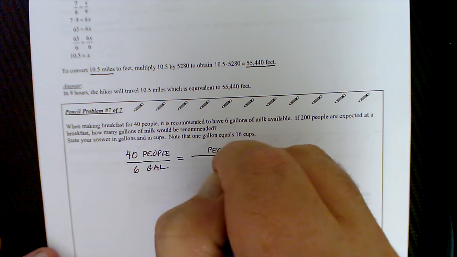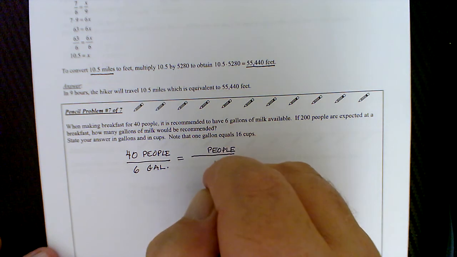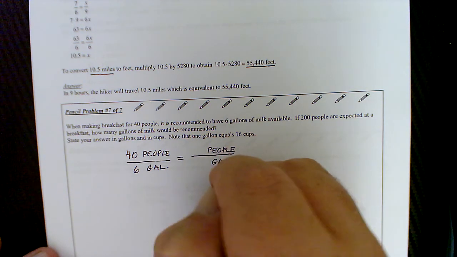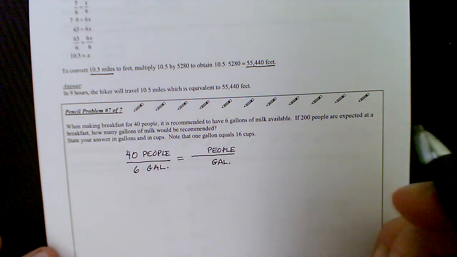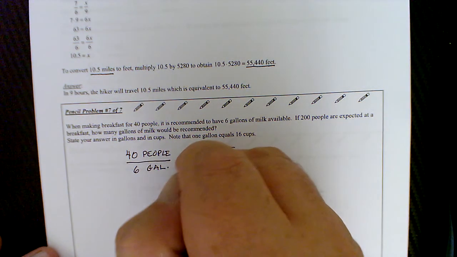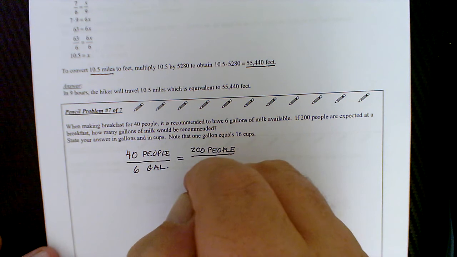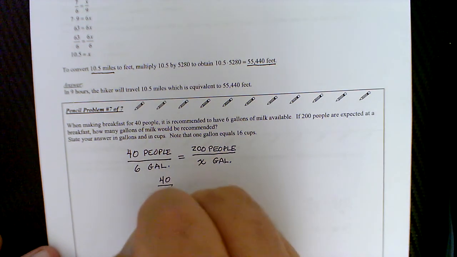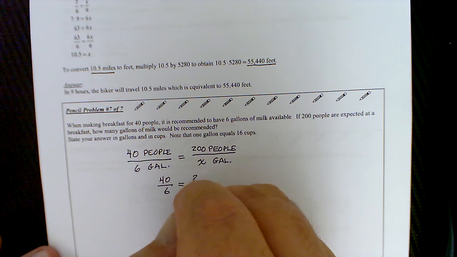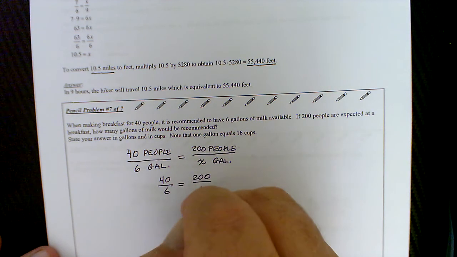All you need to do is fill in the units. You want people on top and gallons on the bottom, because they have to be aligned. And there's 200 people, so that goes in the numerator. Call it X gallons. Drop the units, 40 over 6 equals 200 over X.